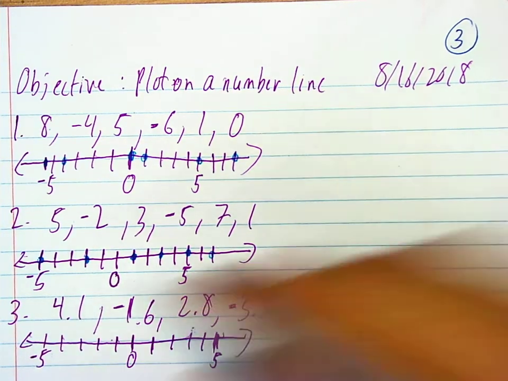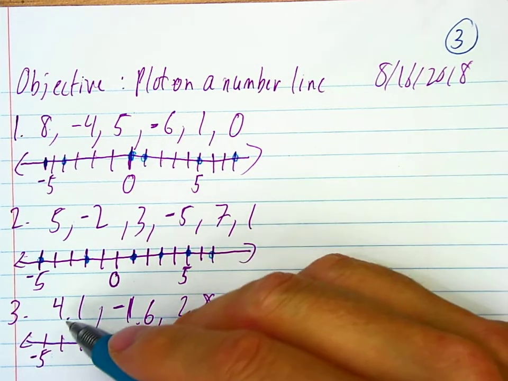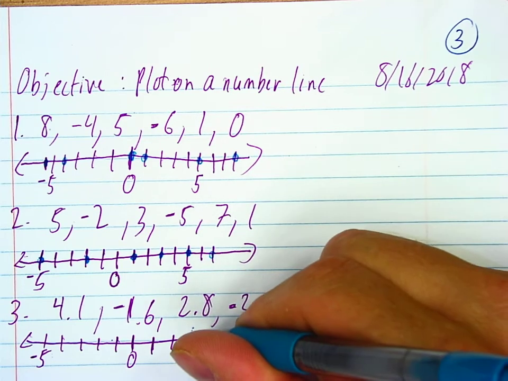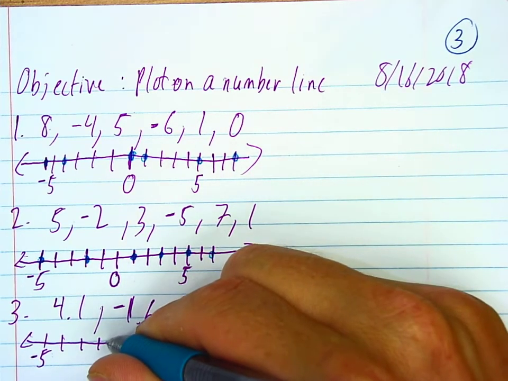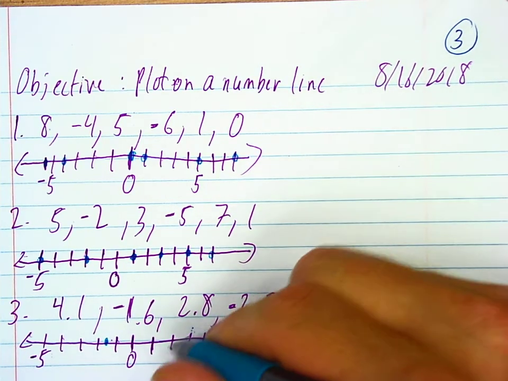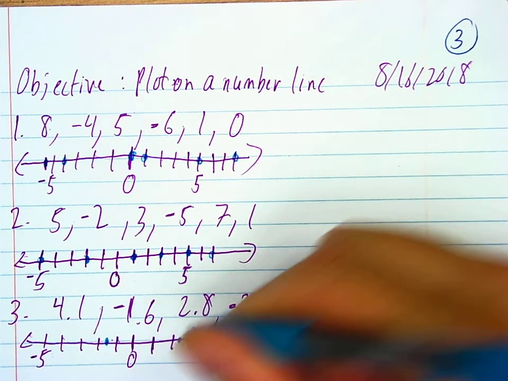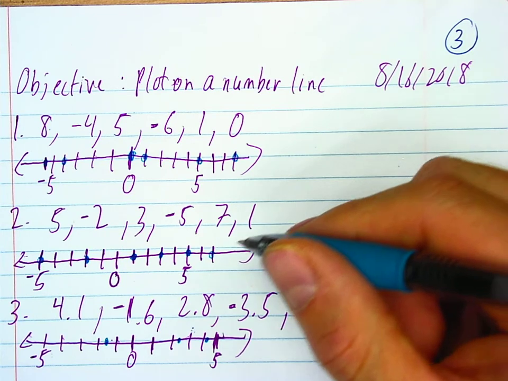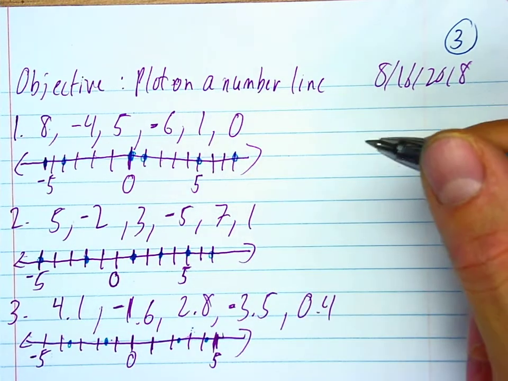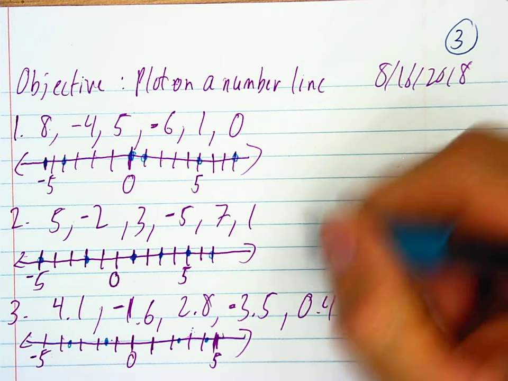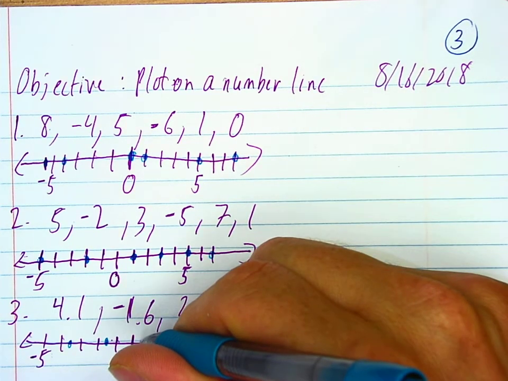And now the decimals go in between their proper numbers. So 4 1/10 is between 4 and 5. -1 6/10 is between -1 and -2. 2 8/10 is between 2 and 3. -3 5/10 is between -3 and -4. And 4/10 is between 0 and 1.